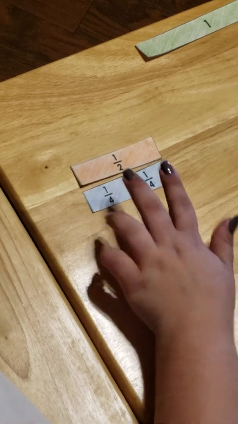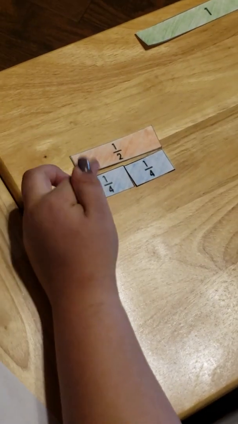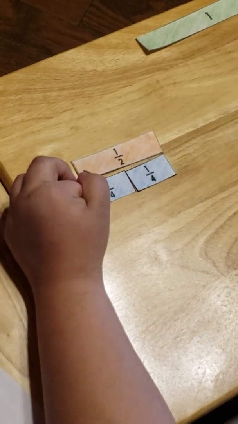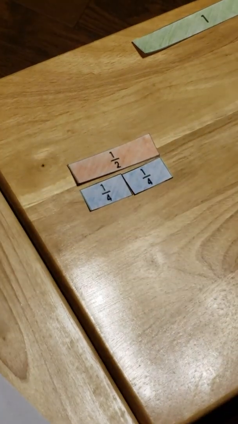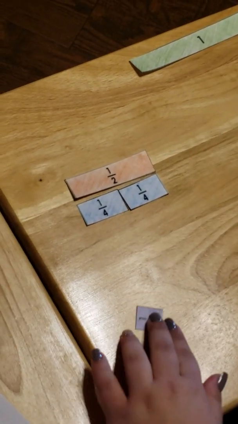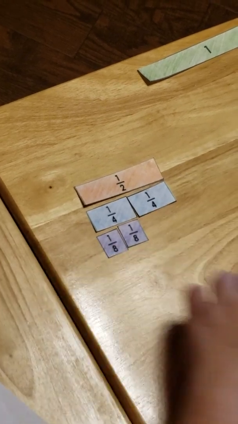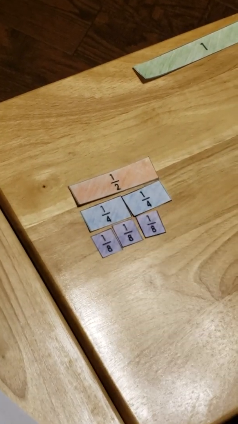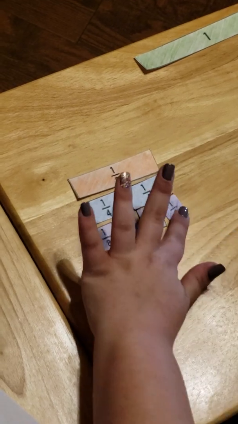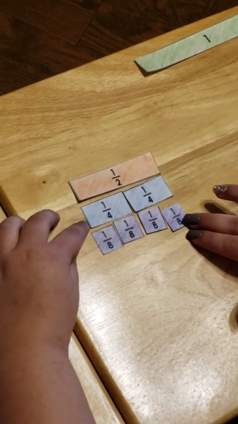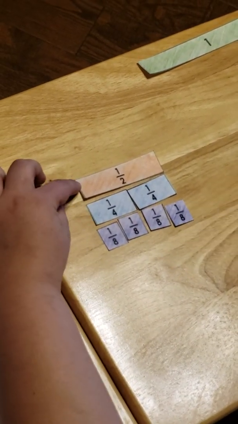So now that we have changed our denominator from 2 to 4, say we need to make it into eighths. Denominator needing to be 8, we would count out 1, 2, 3, 4 eighths is equal to 2 fourths, which is equal to 1/2.